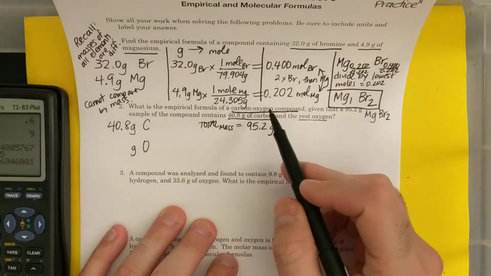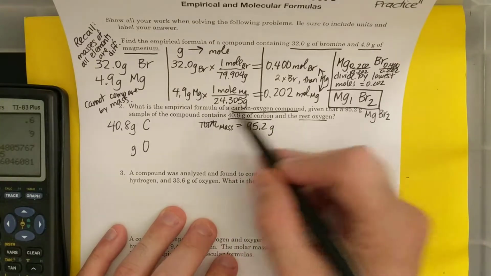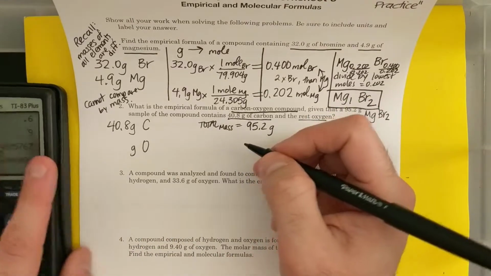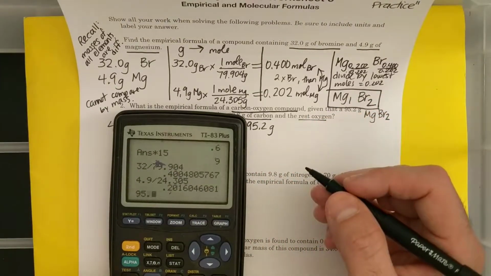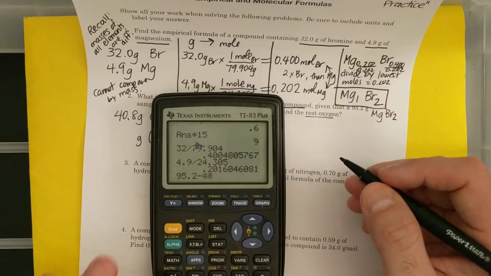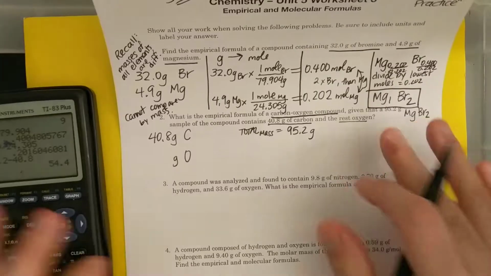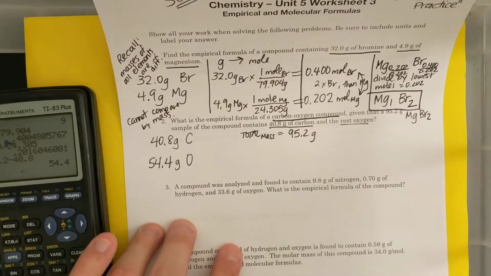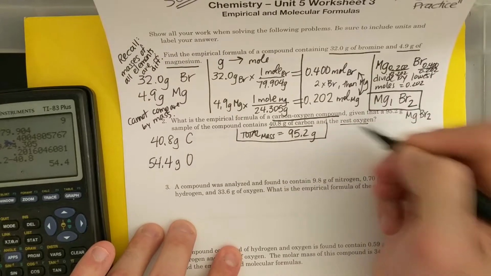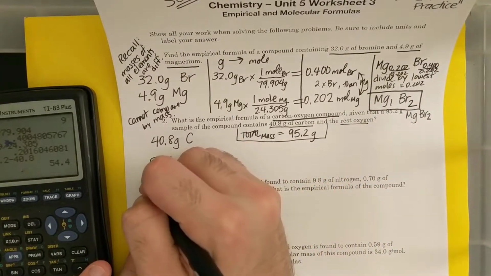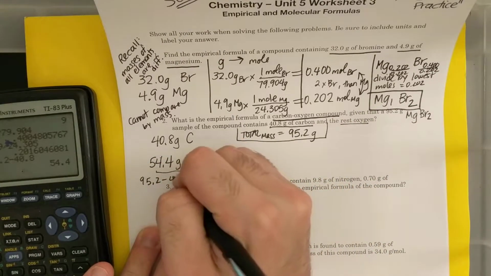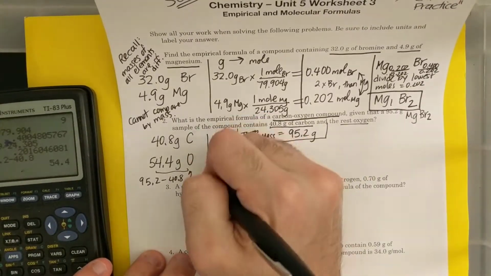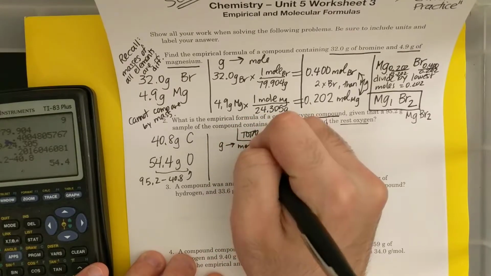If I have the total mass of the compound and the mass of carbon, if I subtract these two, I'm going to do that on the calculator, 95.2 minus 40.8, I'll get my mass of oxygen, so 54.4 grams of oxygen. Now that I did that, by subtraction, 95.2 minus 40.8, okay?